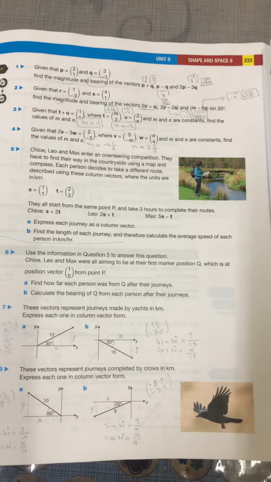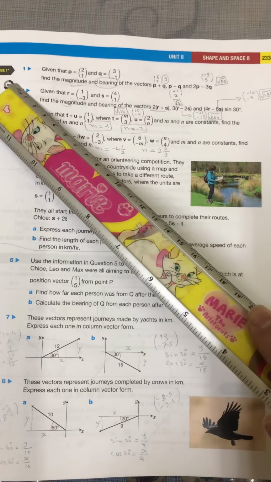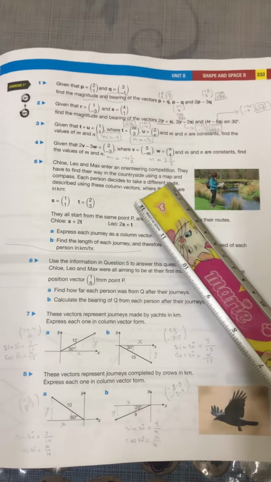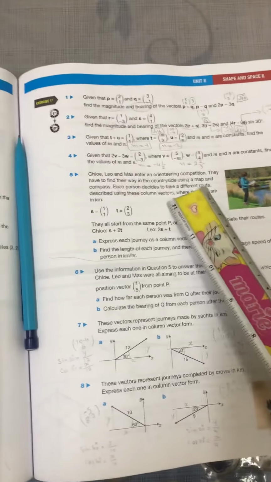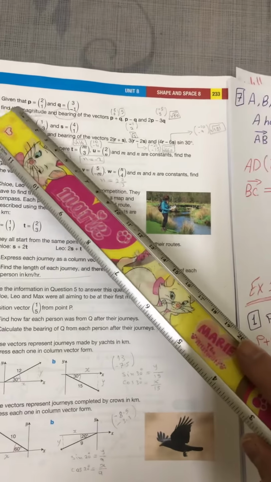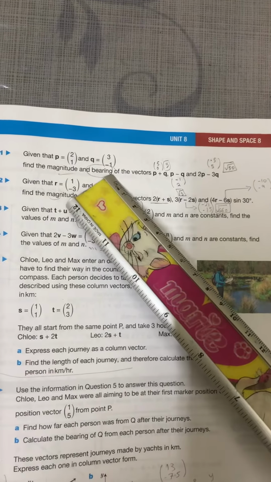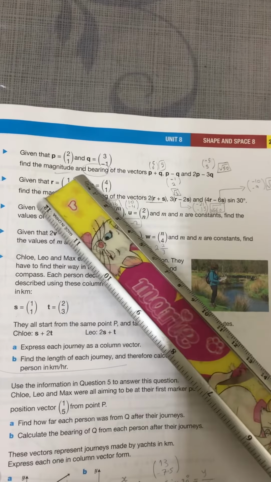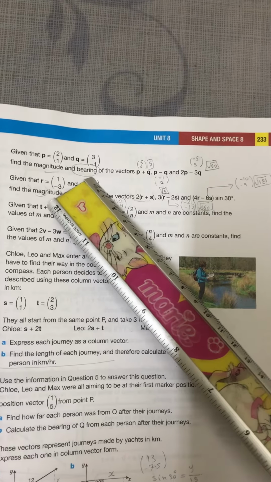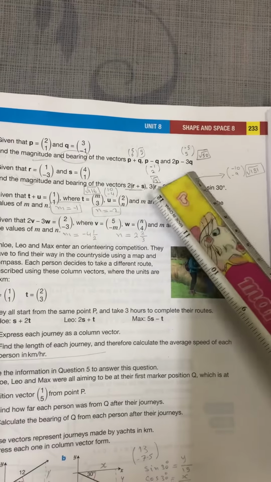Okay, let's continue. We are on page 223, exercise 1 star. I will solve some problems with you to remember how we can solve vector problems. As you see here, given that p is (2, 1) and q is (3, -1), find the magnitude and direction of the vector p plus q, p minus q, and 2p minus 3q.